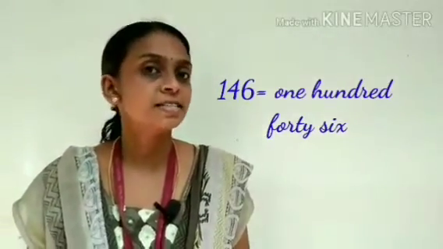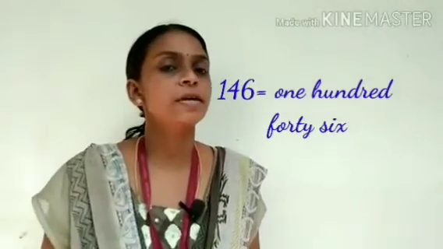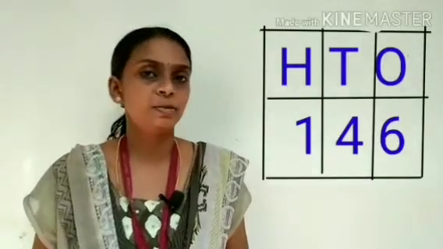146, six. 146 we will write the number name. And we also studied how to represent it on a place value chart. That also we studied. 3 places will be there for a 3-digit number. First one is from the right side. First place is the ones place, then tens place, and last is the hundreds place.